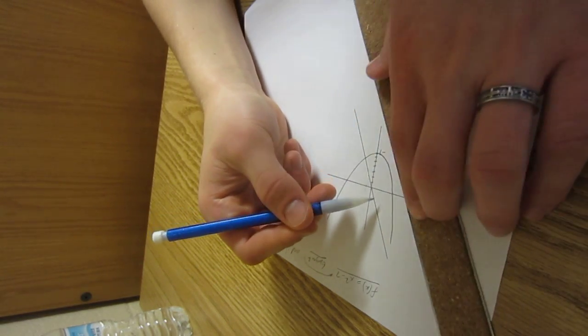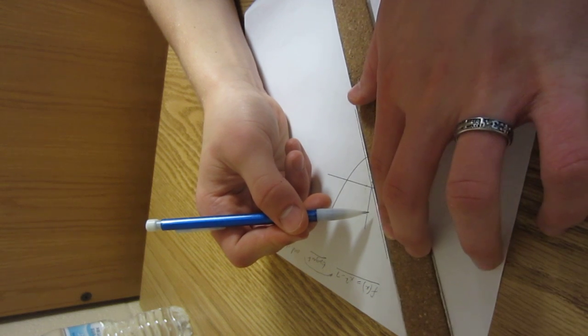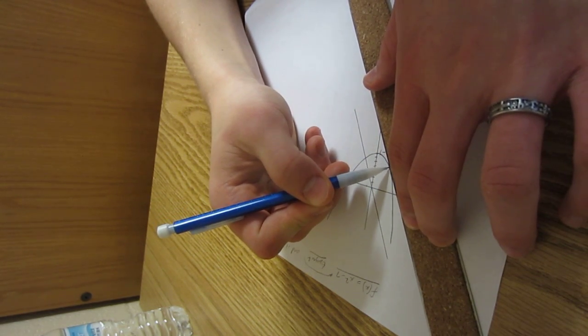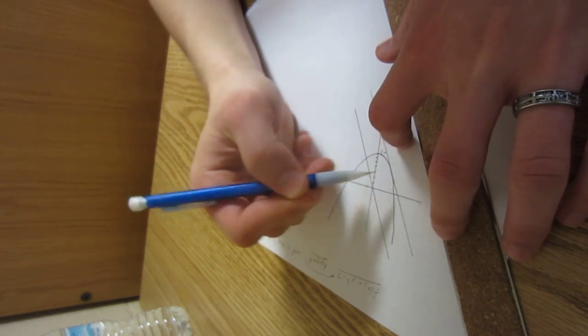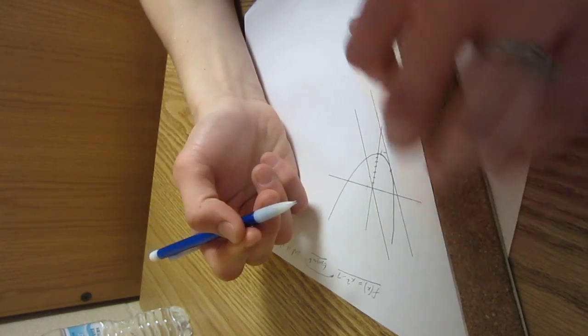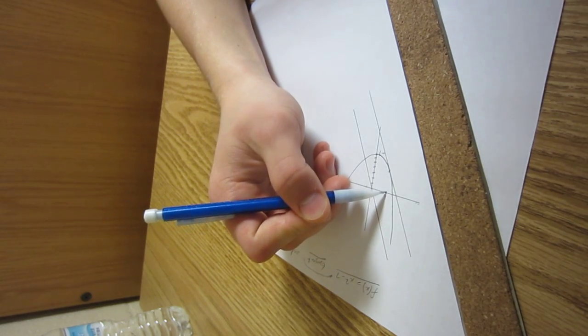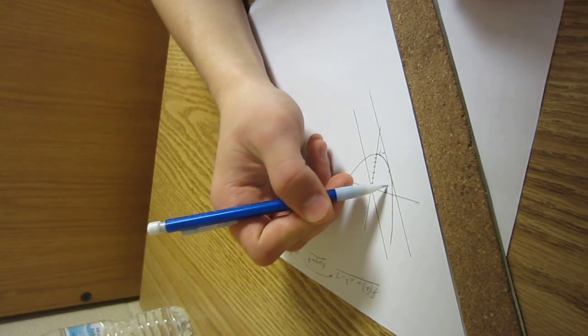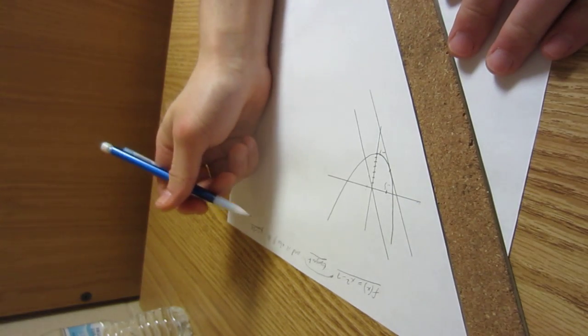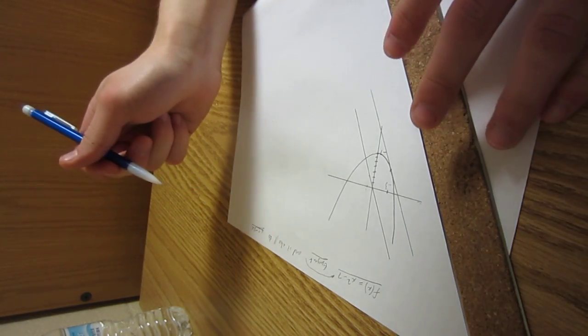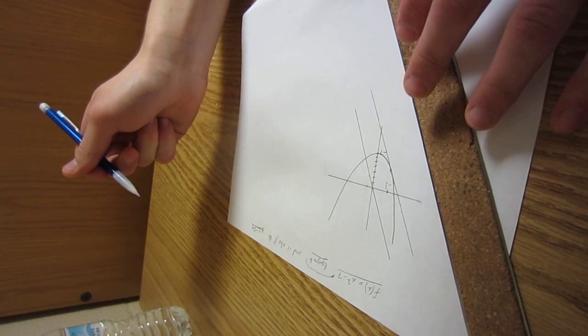Just eyeballing this, if I were to move my ruler over, I'd see that a line that runs right here should be about parallel and also tangent, touching right at that point. So right off the bat, it looks like something around probably negative 3 or something like that. But that's a very informal way of going about doing this.